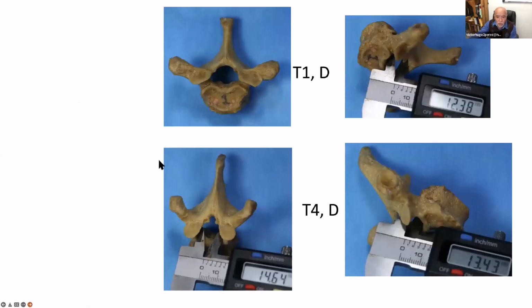Here we have T1 degenerative. As you can see, this is only 12 millimeters in this part of the spinal canal. T4, and here we have this measure, 13 millimeters.